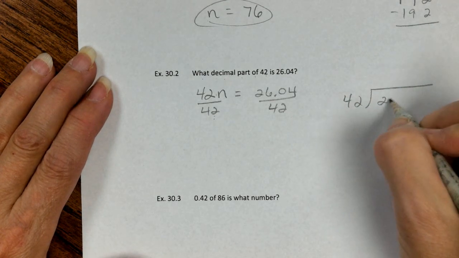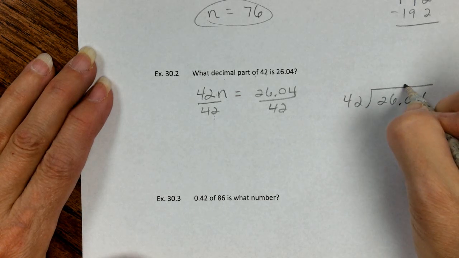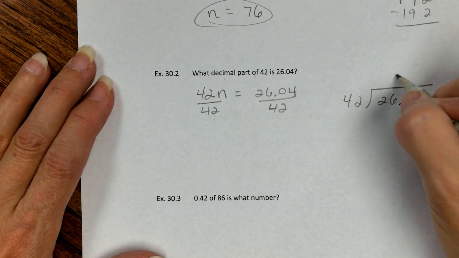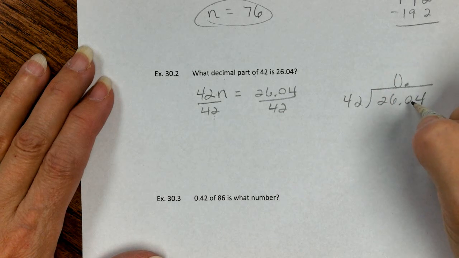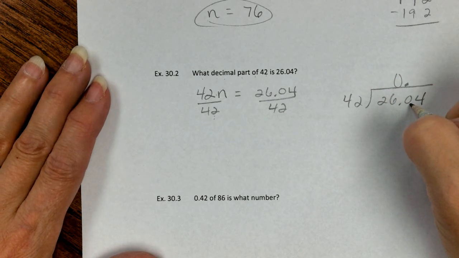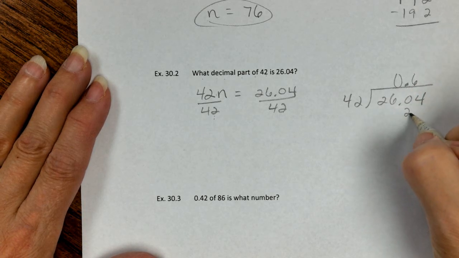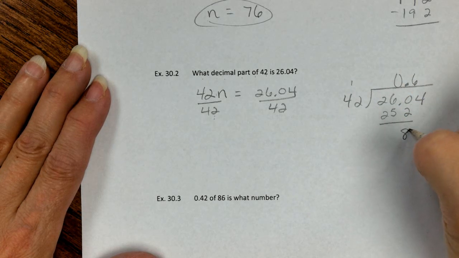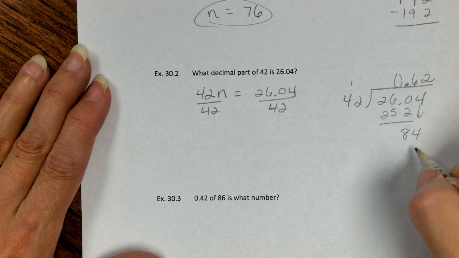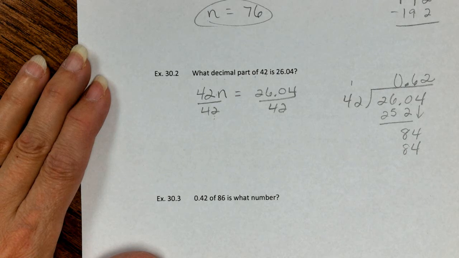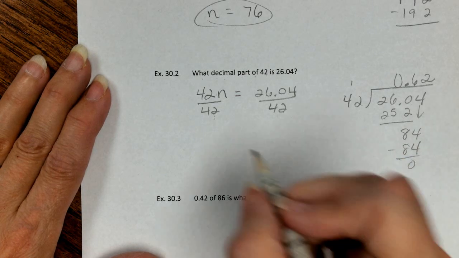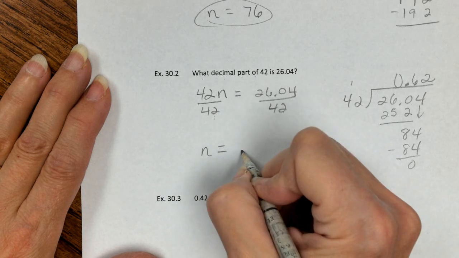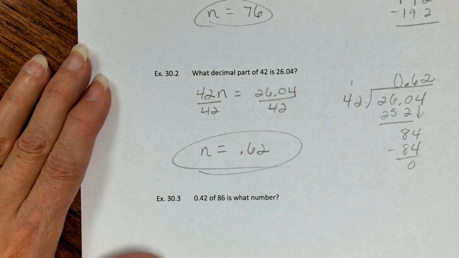And, okay, here we go again. 42 into 26.04. Put up the decimal. That's definitely a 0. And so we want something like 6. So there's 12, 25. That'll be 8. Bring down the 4. Oh, that's nice. That's as far as we need to go. So the number is 62 hundredths.